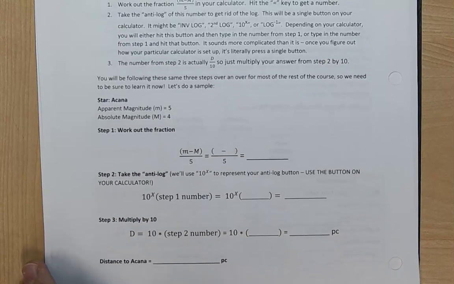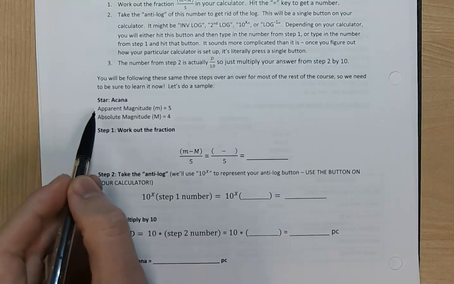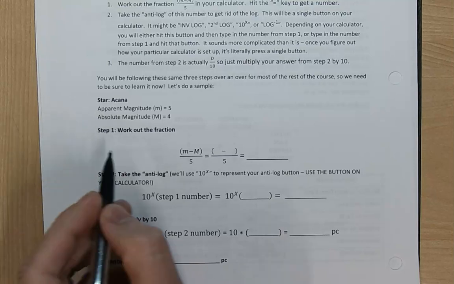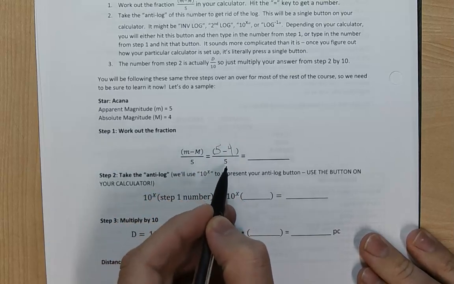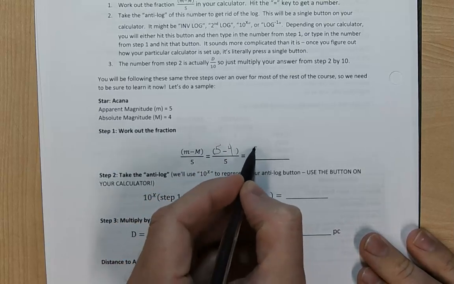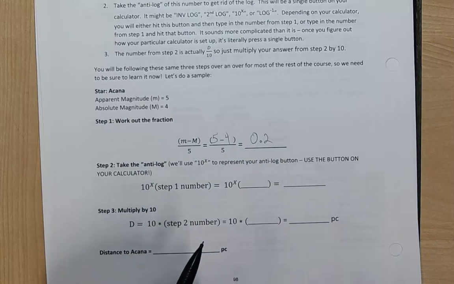So, for Akana, apparent magnitude is 5, absolute magnitude is 4, so 5 minus 4 is 1. 1 divided by 5 is 0.2.